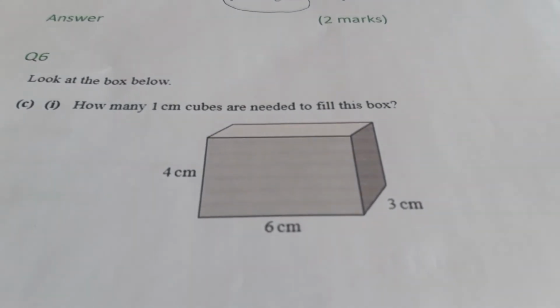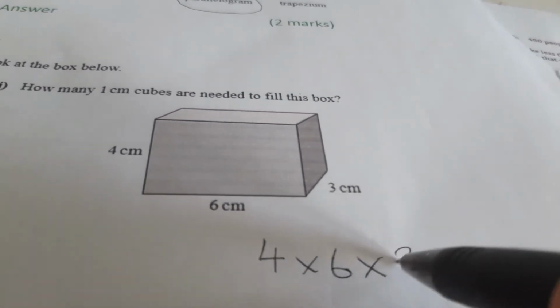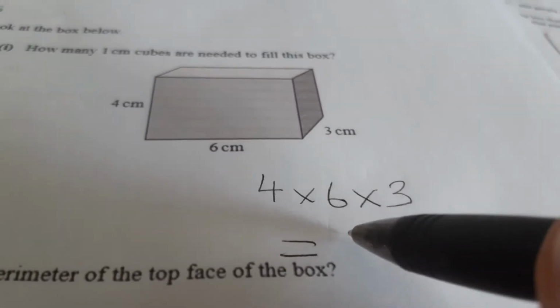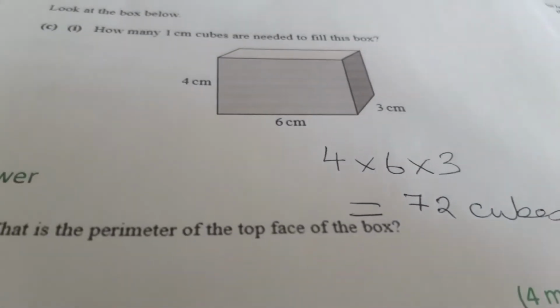Look at the box below. How many centimeter cubes? So it's basically asking you for the volume. So you say 4 times 6 times 3 is 72 cubes. Could write cm³.